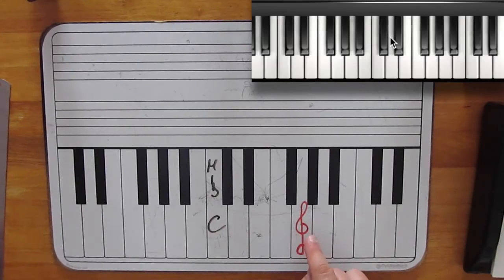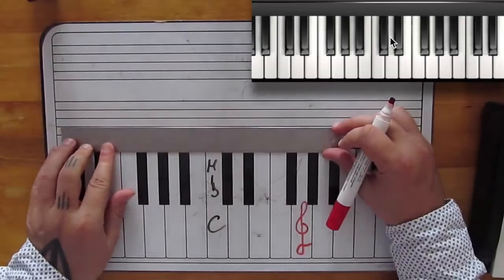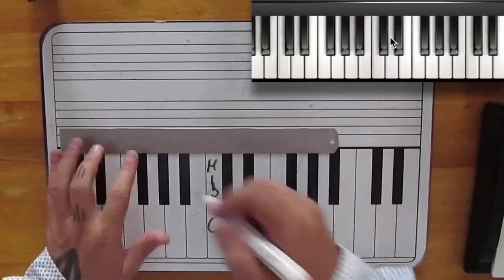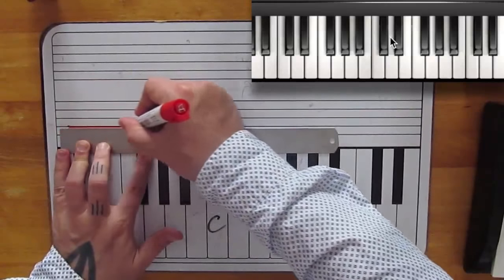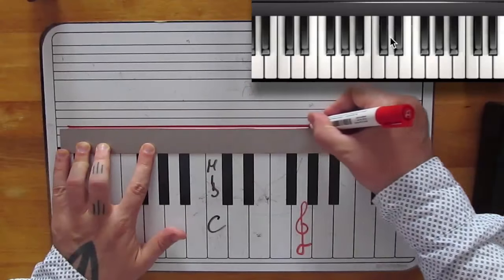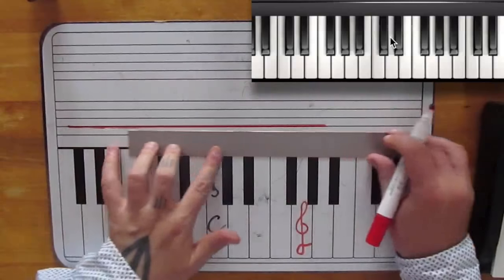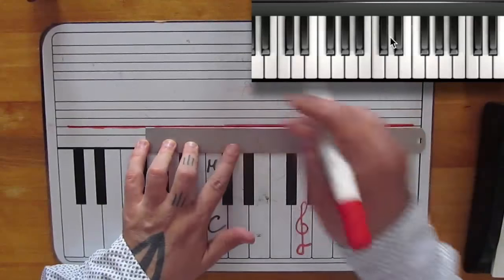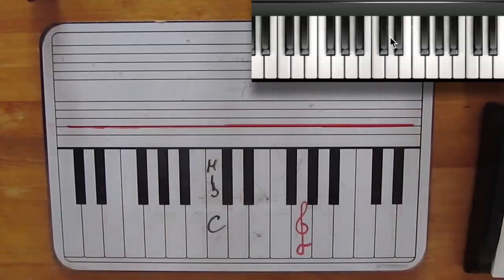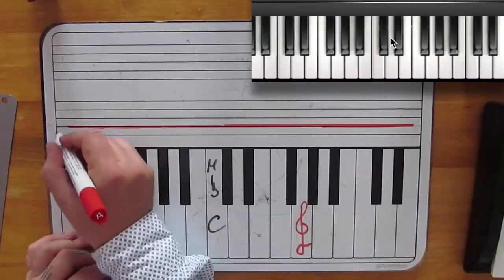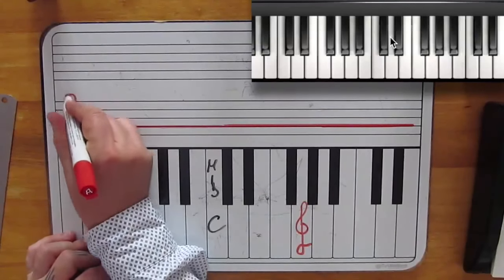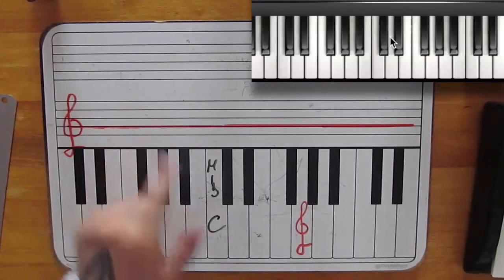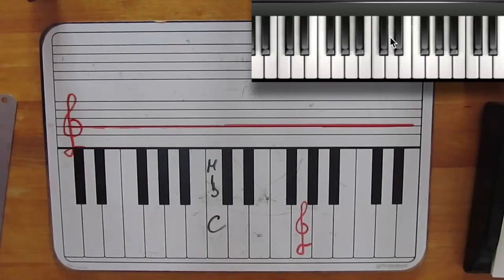That's the note corresponding to the treble clef. And in piano, it will be assigned to this line. The second line from the bottom. That line, boys and girls, is G above middle C.